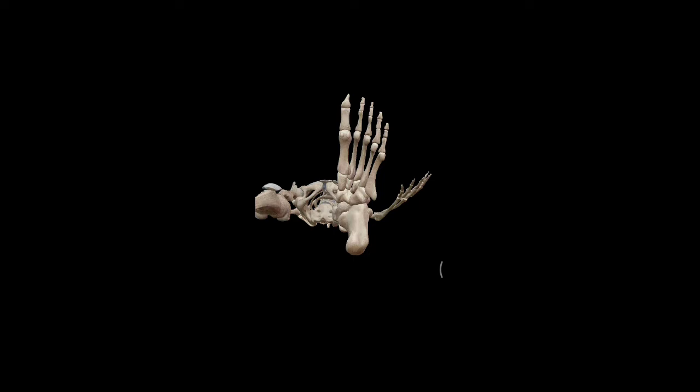After that, there will be deep fascia, otherwise known as plantar fascia. And this plantar fascia consists of three parts: the central plantar aponeurosis and the medial and lateral plantar fascia. Deep to that, there will be the muscles of the sole of the foot.